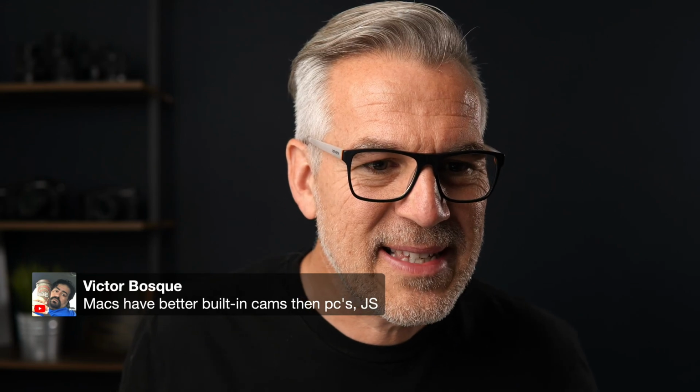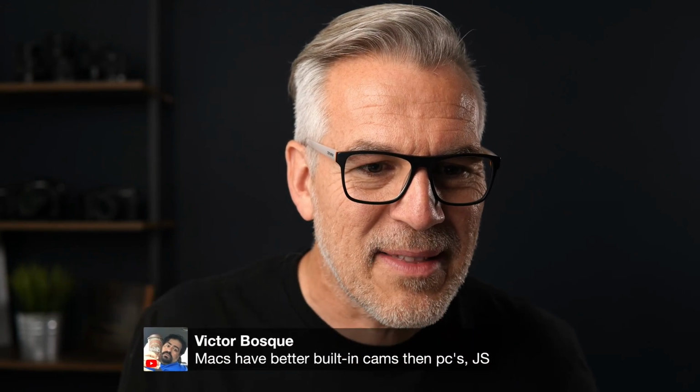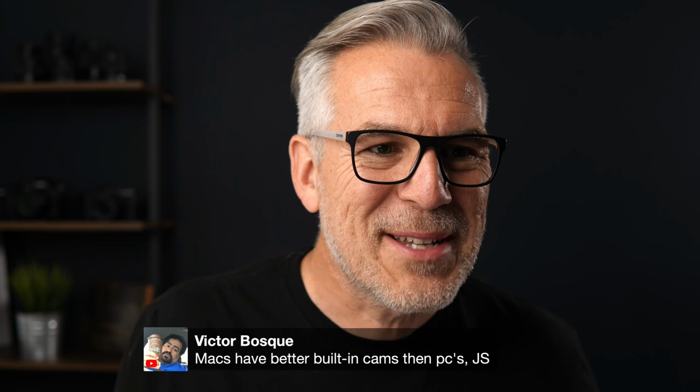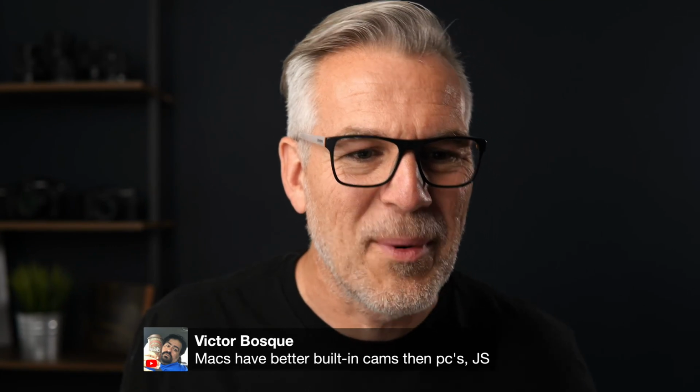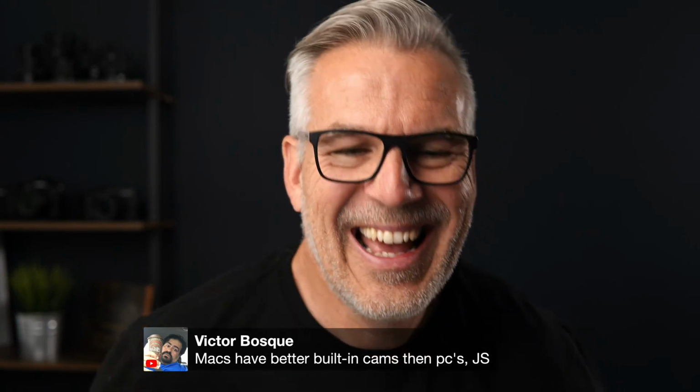Macs have better built-in cams than PCs. Interesting, Victor. I'll tell you what I'm going to do actually. No, that's cool. We will bring some of these in over here. See, I haven't even got my branding or anything on this. We've spent so much time setting up all these cameras that, yeah. All right, we're going to go with it as it is.